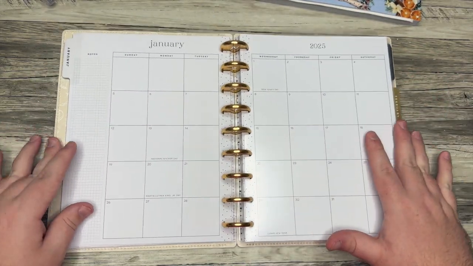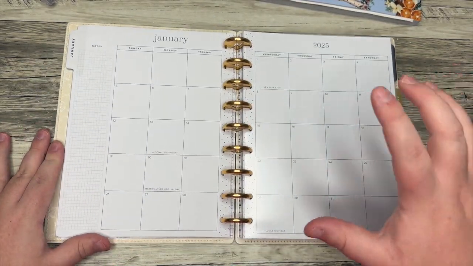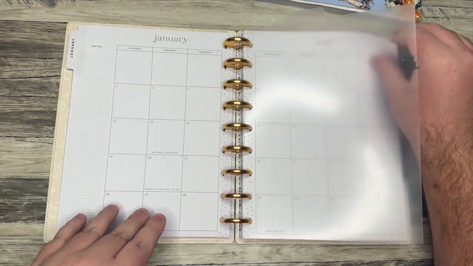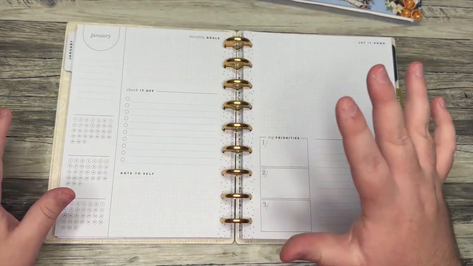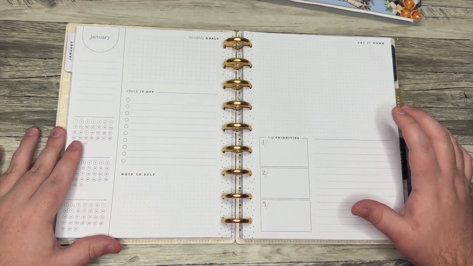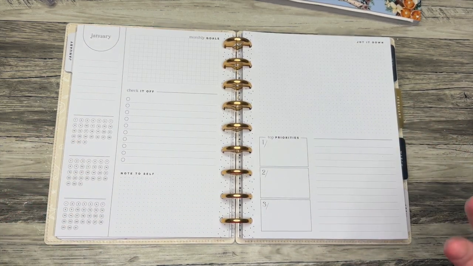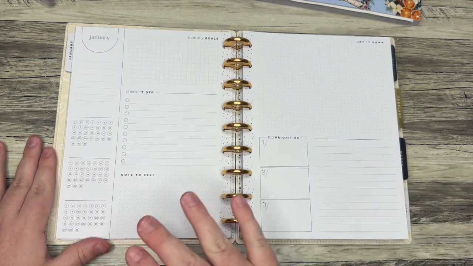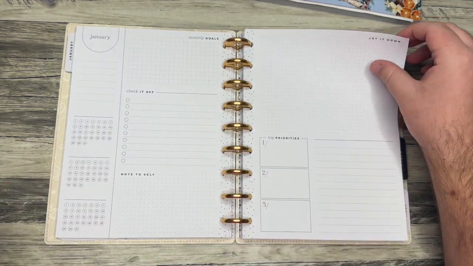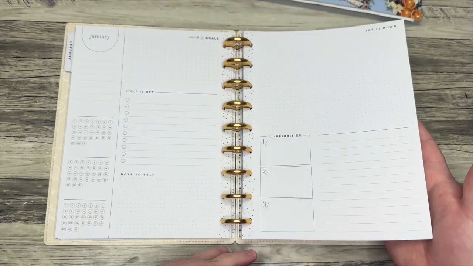So in today's video, we will be decorating this monthly spread, talking about how I plan to use this in January, as well as this spread. This is going to be my monthly goals dashboard, and just a little bit of an overview of the month. So we'll have some goals on here, but also just some general to-do items and things like that.